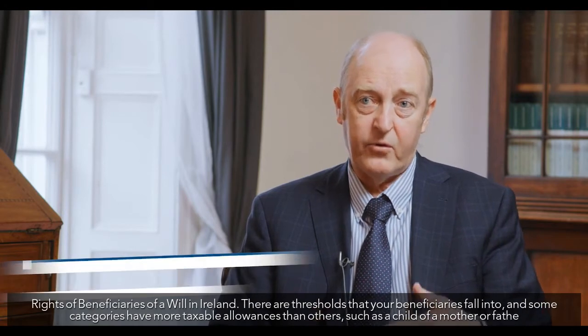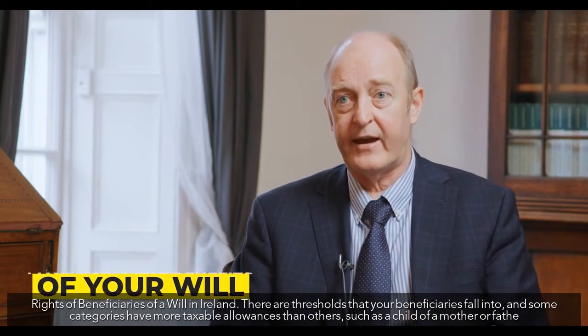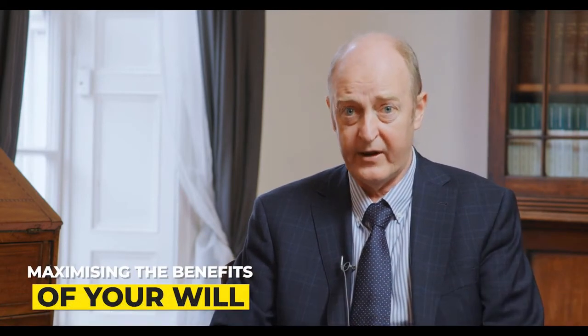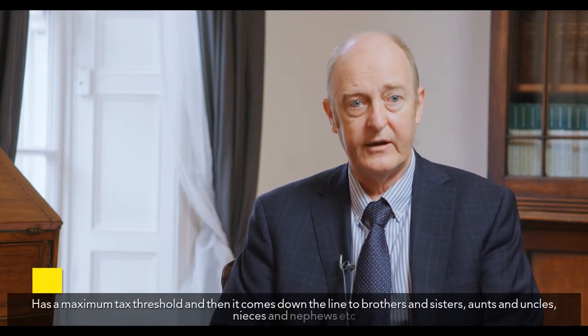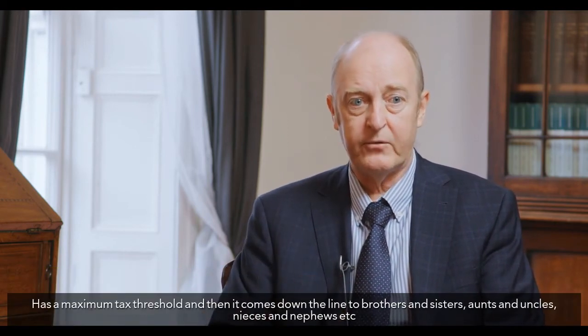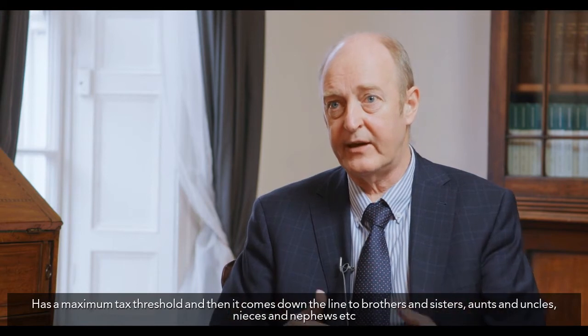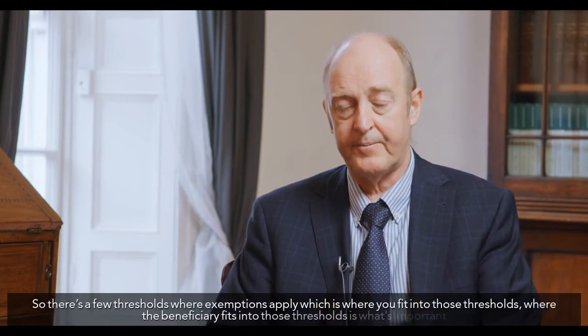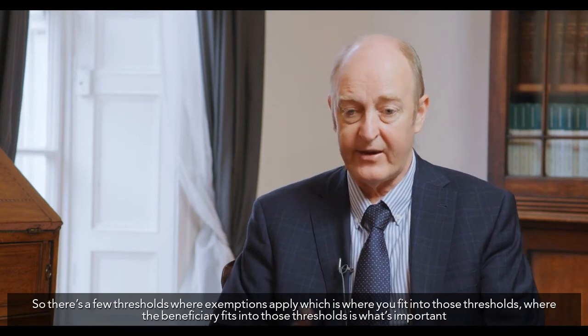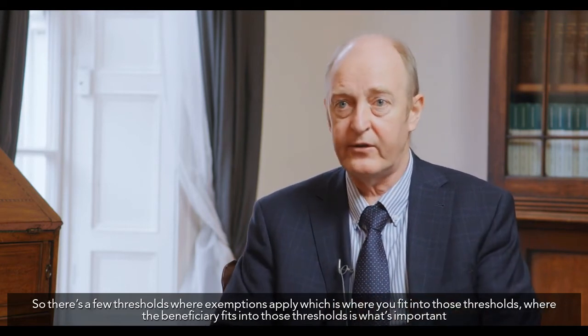There are thresholds that your beneficiaries fall into in categories, and some categories have more taxable allowances than others, such as a child of a mother or father has a maximum tax threshold. Then it comes down the line to brothers and sisters, aunts and uncles, nieces, nephews, etc. So there are a few thresholds where exemptions apply, and where you fit into those thresholds, or where the beneficiary fits into those thresholds, is what's important.